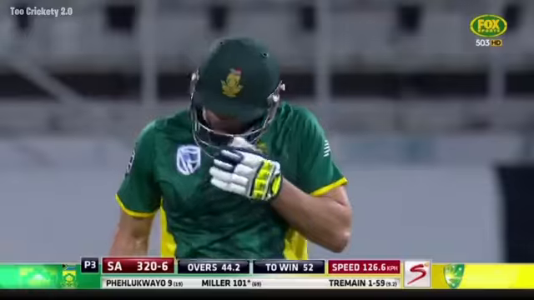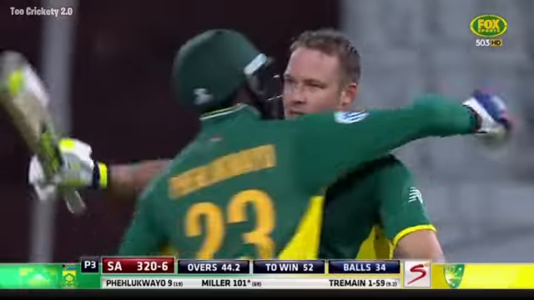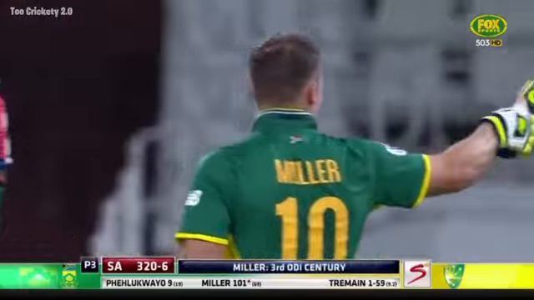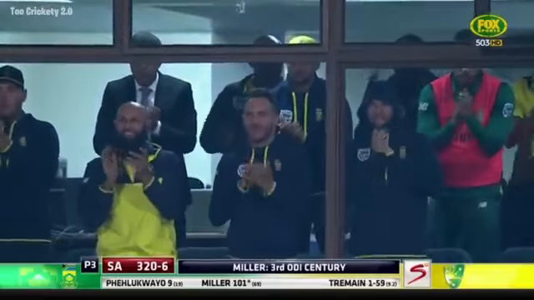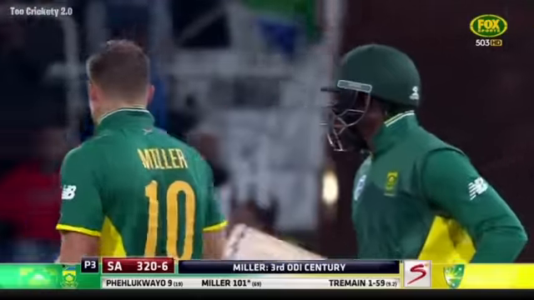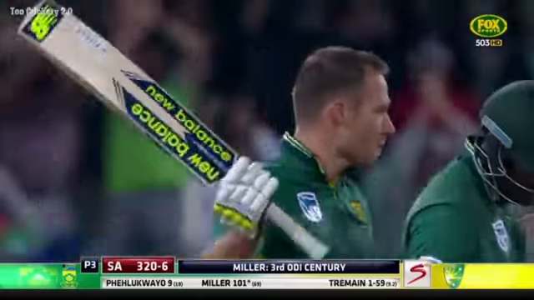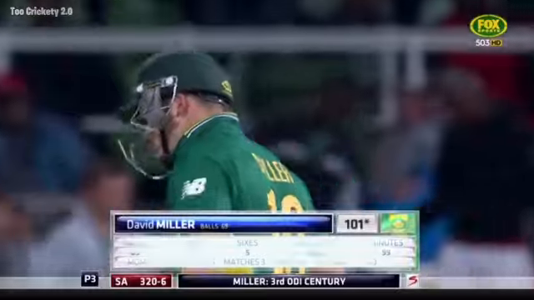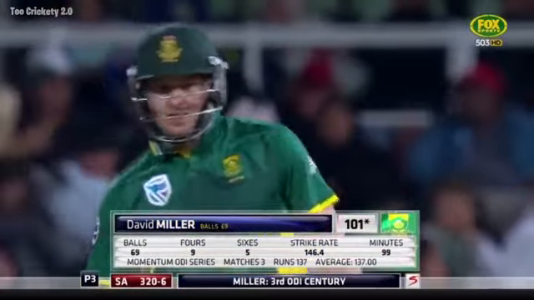Bang! 4. Brings up 100. What a knock it's been. The job is not done yet, but already this man, David Miller, has played a sensational knock. A 3rd century in one-day international cricket. Question remains, can he finish the job? That's as good as you'd want to see, that 100. When you consider the circumstances, he walked to the crease, 69 balls in. Quite incredible.